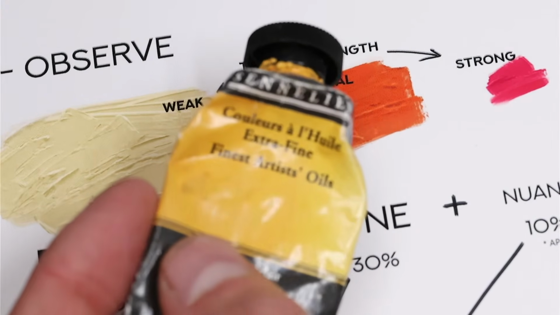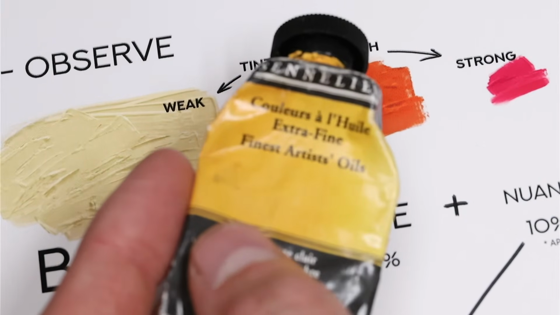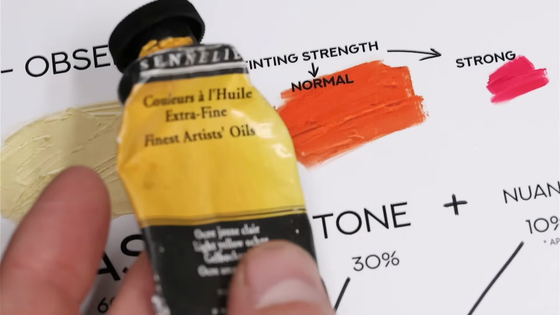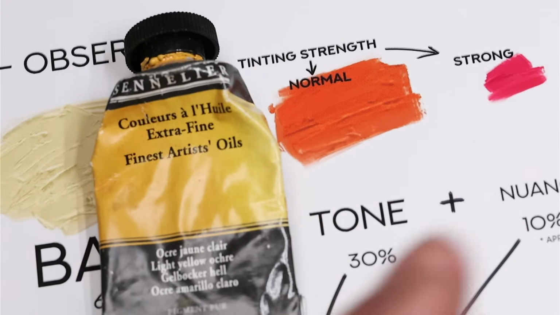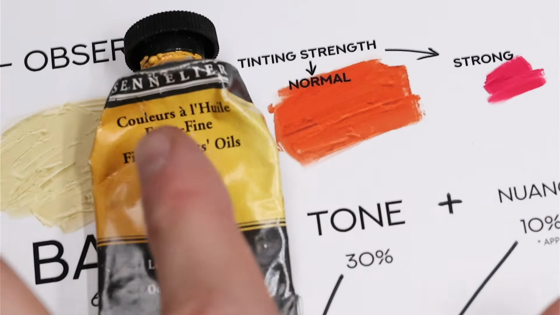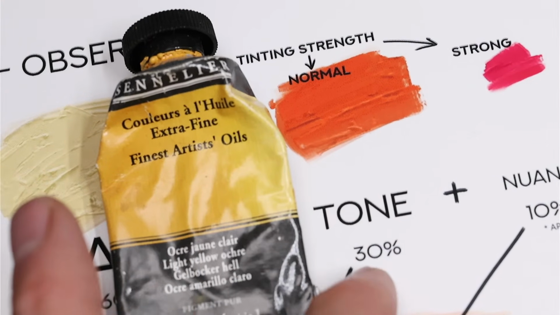That would be extremely lucky, because most of the time you will need to mix. By default, by convention, but also for practical reasons, you never use the pigments pure, straight from the tube. The tone is 30%.